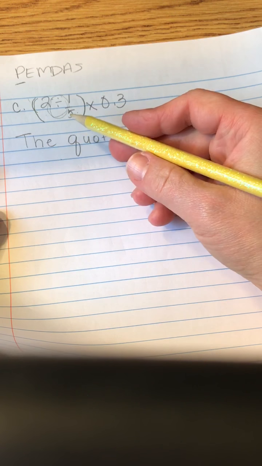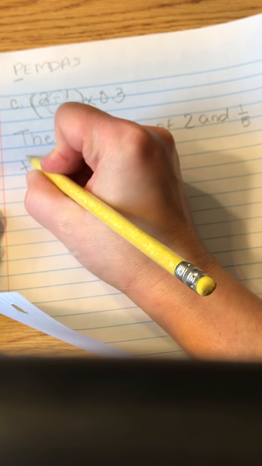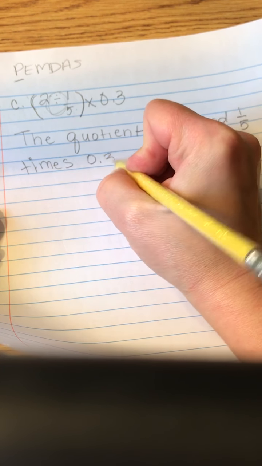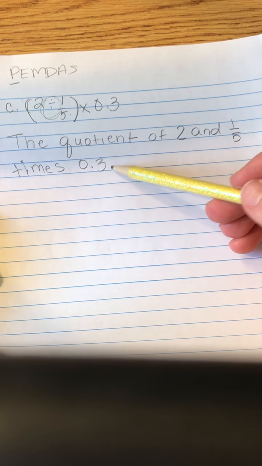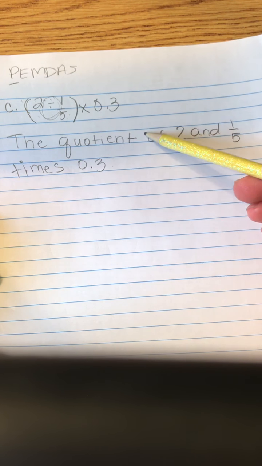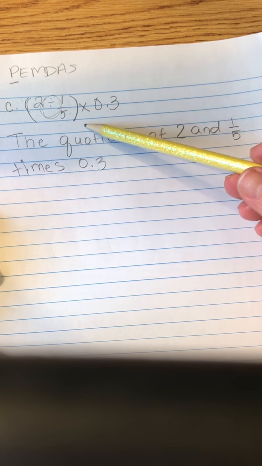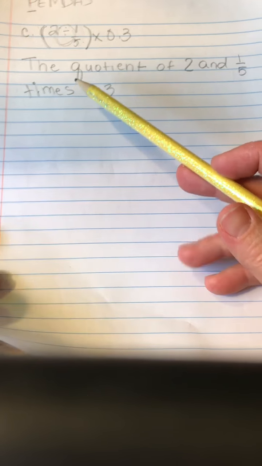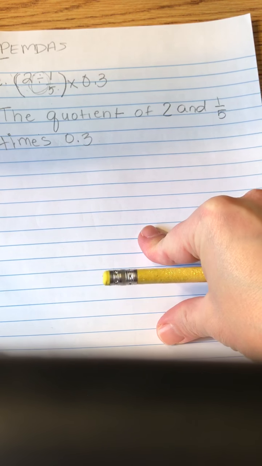And then what happens outside the parentheses? Times 0.3. Could I also rearrange this and say 3 times the quotient of? I could, but that's not really how the number sentence is laid out. All right. So if you think about what the number sentence says, this is the order in which it goes.